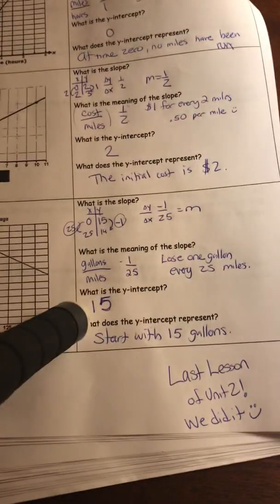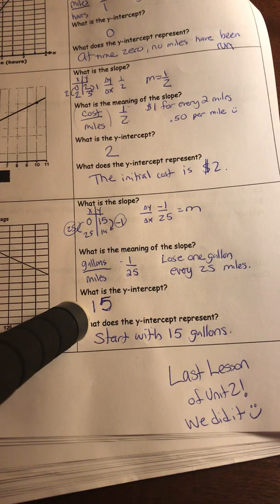Okay. It's like an average size tank. My tank holds like 17 gallons. Just a little side fact.